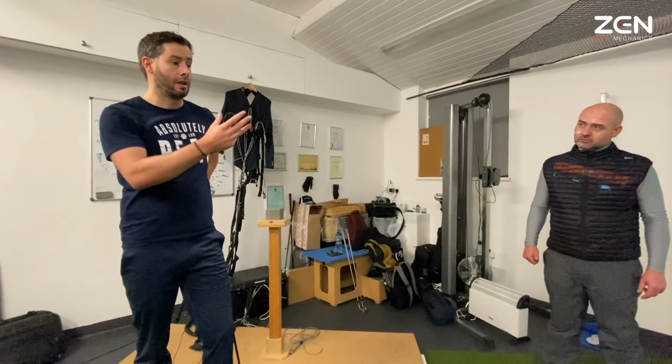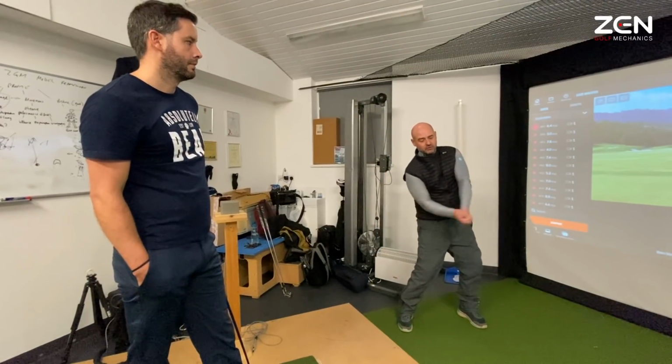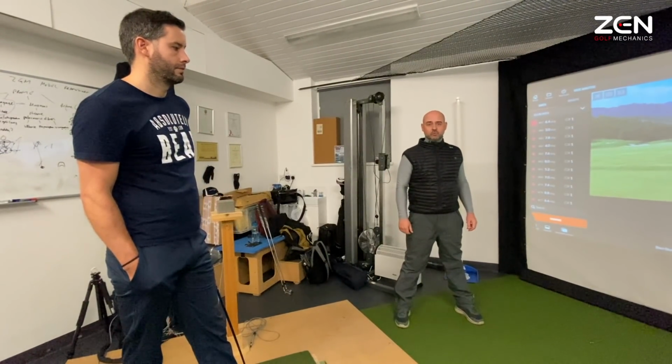So as a result, the two swings didn't feel that different. From a path point of view, they're quite similar, but massively different in terms of how the club was approaching the ball through impact, and it's all down to intention. You're matching the feel to that intention, so that's going to be a good place to go.